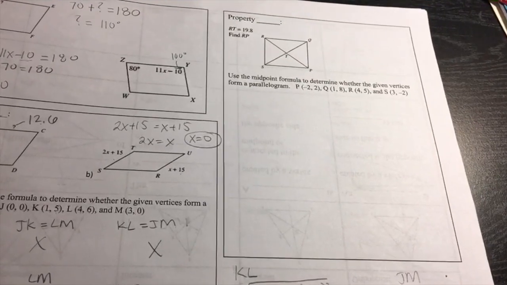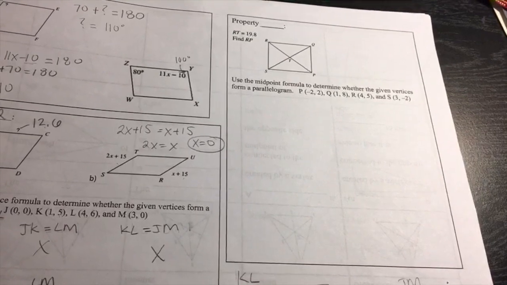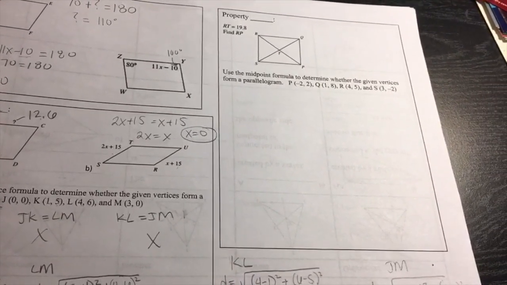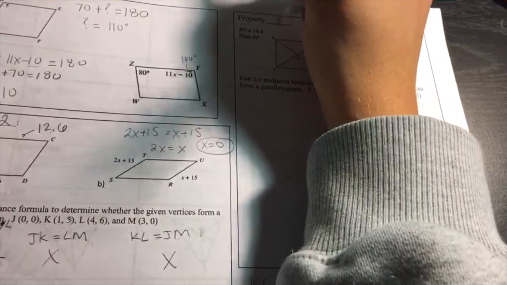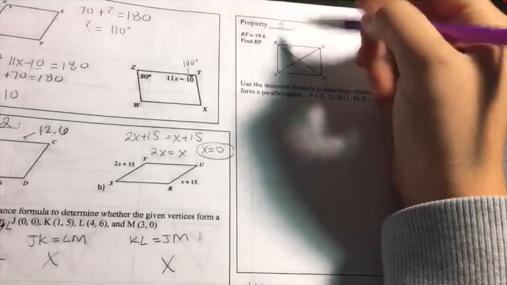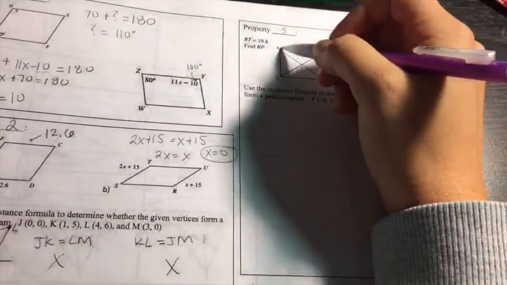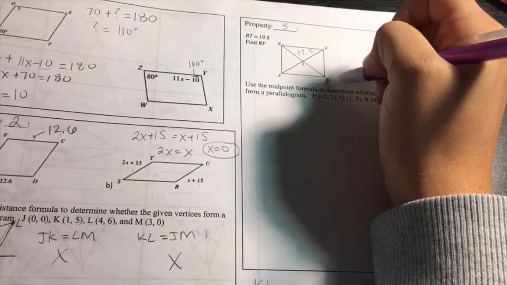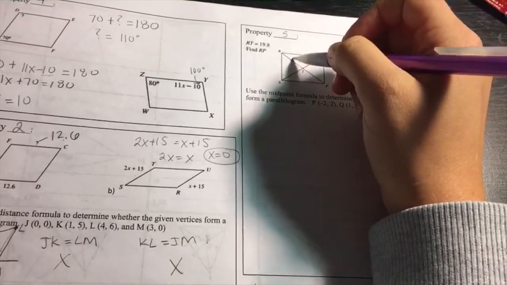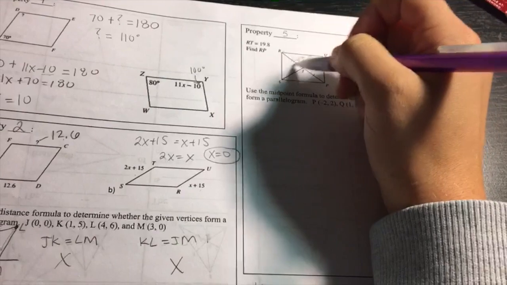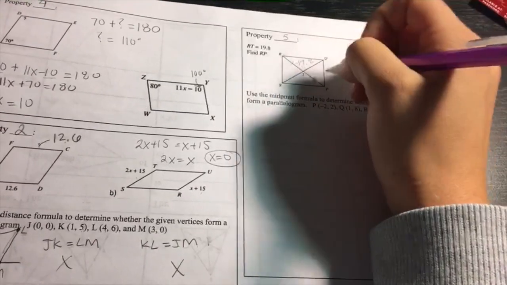Okay, so the last example is on the right. It involves the midpoint and diagonals that bisect each other. So what property is that? Should be property 5. Okay? So that means that if RT is 19.8, we need to find this whole distance. Property 5 says that they bisect each other, which means that this length equals this length.